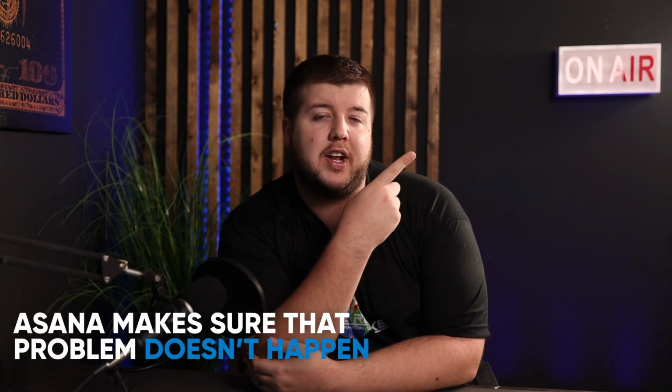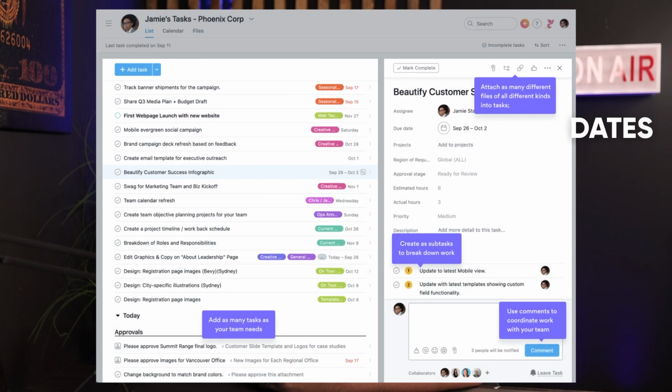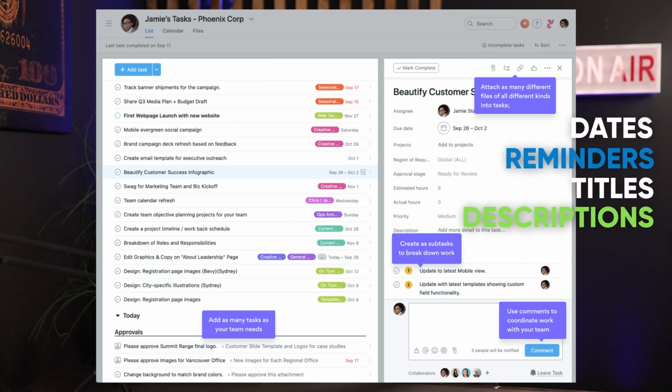So here's a screenshot of Asana. If you look at Asana right here on the screenshot, you're going to see a few things. You're going to see that there's dates, that there's reminders, that there's titles, that there's descriptions, there's places to put links, there's places to really put everything.